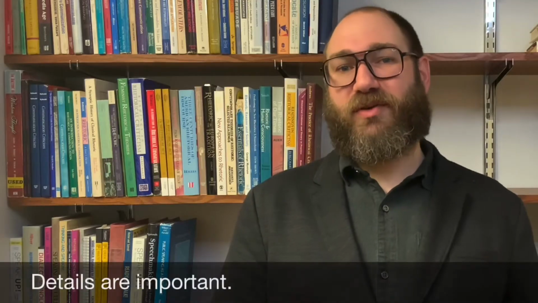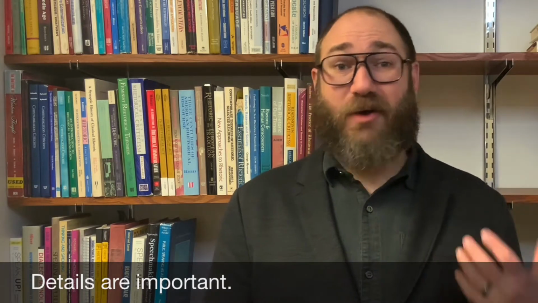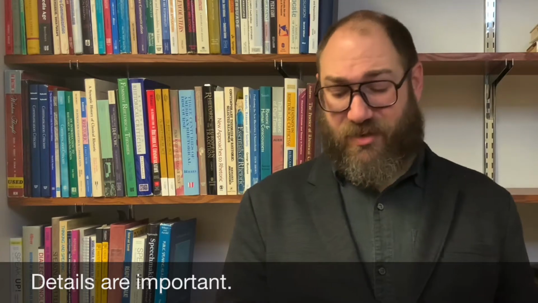Details are important. Just like in the speech itself, where you should pay attention to how you stand, your word choice, and what you do with your hands, the details of how you've set up the space and how you interact with the camera should be given as much care and attention as the rest of your speech.